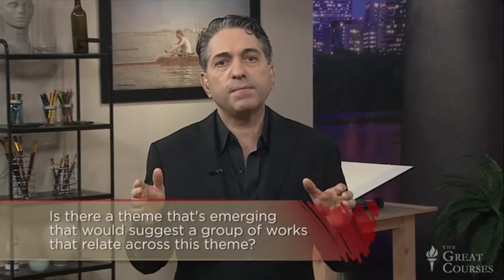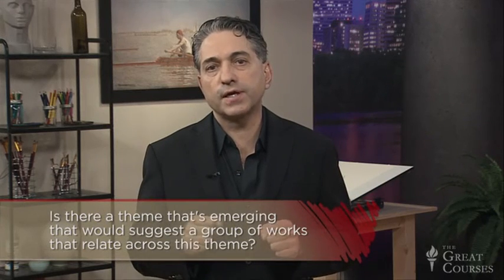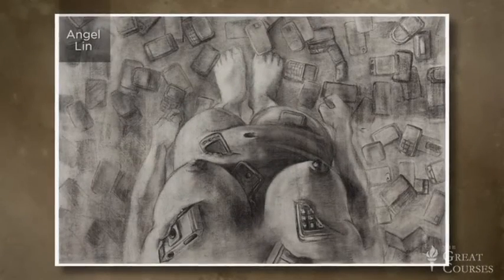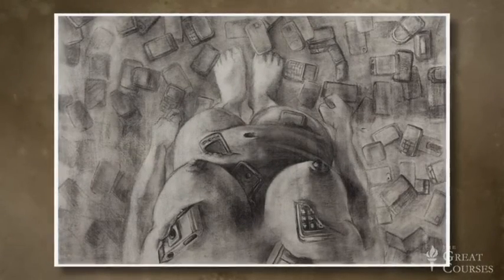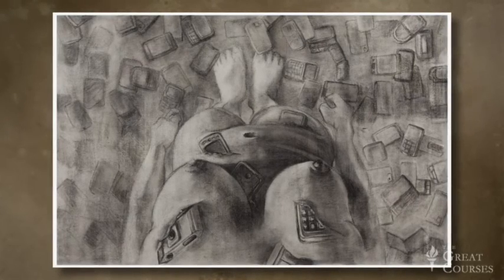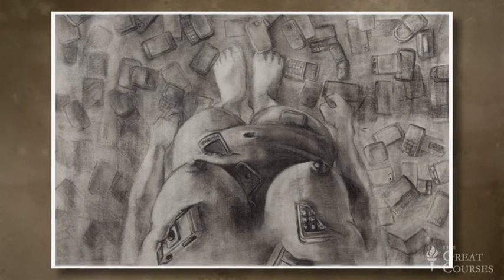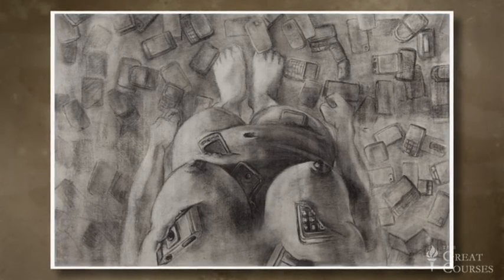When I do this with my advanced drawing students, after they've completed this project, we have a critique. The central question we ask is this: is there a theme that's emerging that would suggest a group of works that relate across this theme? Here's an example of one of these charcoal on canvas drawings, a memorable drawing that emerged from the student's thoughts about how technology is omnipresent and invasive.